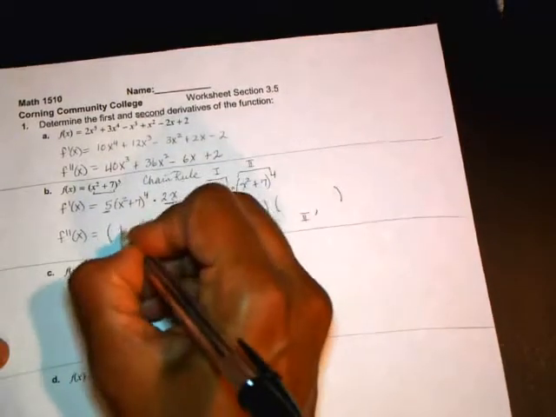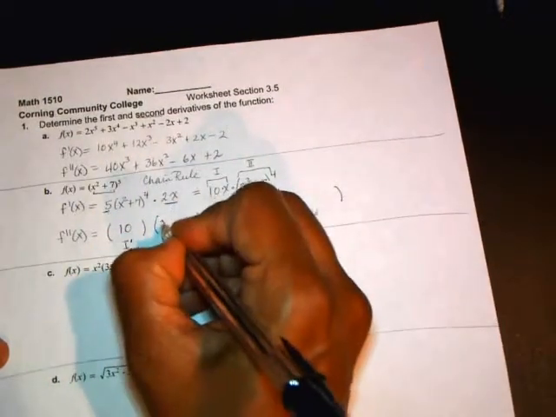Let's put it all in. Derivative of 10x is just 10. Copy the second as is.